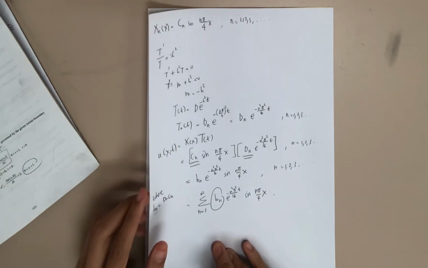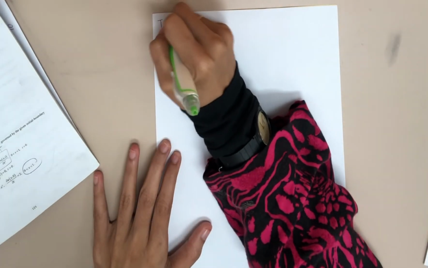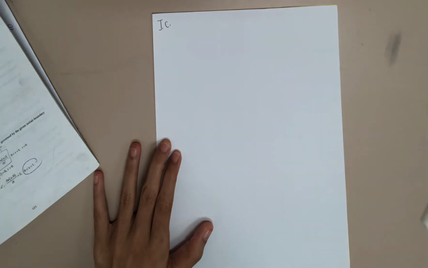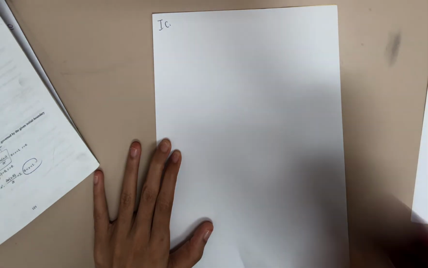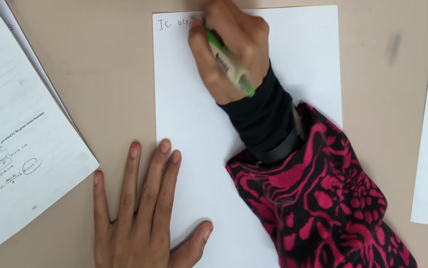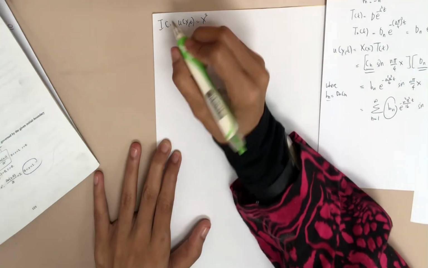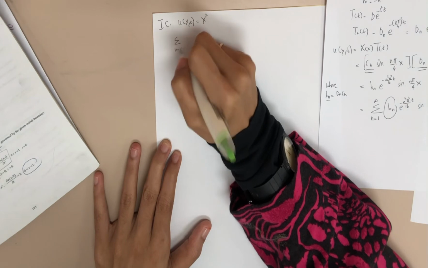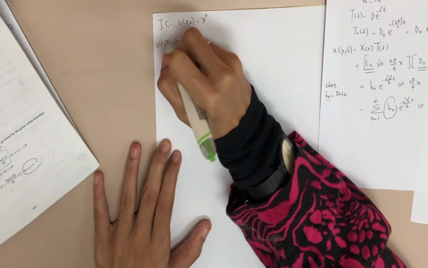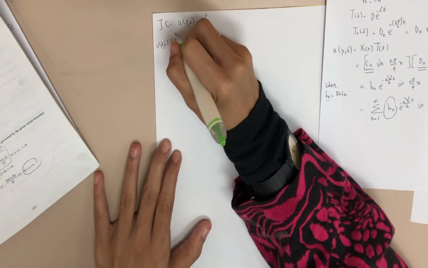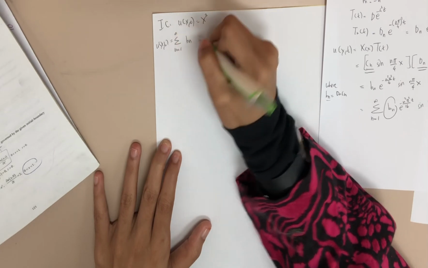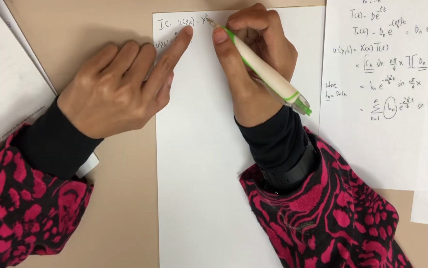To find the value of b_n, you need to apply the IC first, your initial condition. What is your initial condition just now? Your initial condition is u(x,0) = x². So what we do is, you have this u(x,t), the summation and then b_n. You replace t with 0.